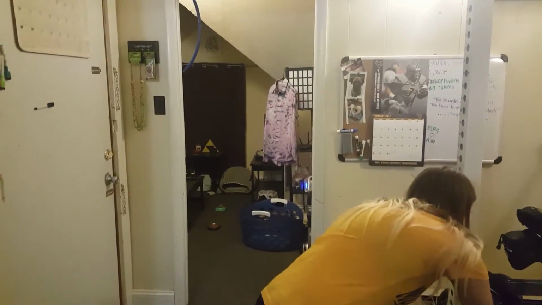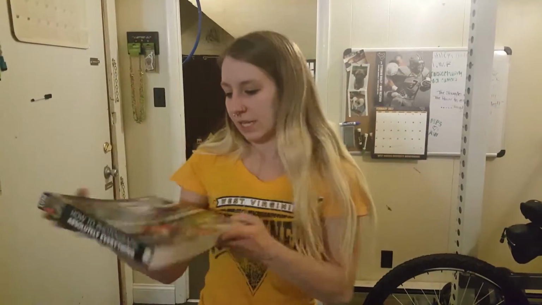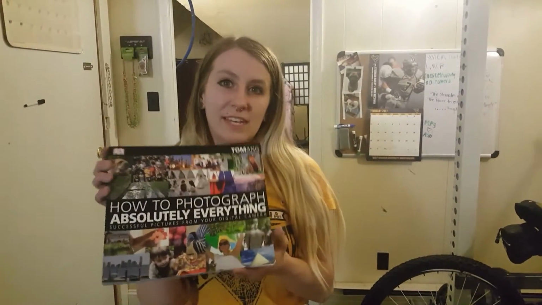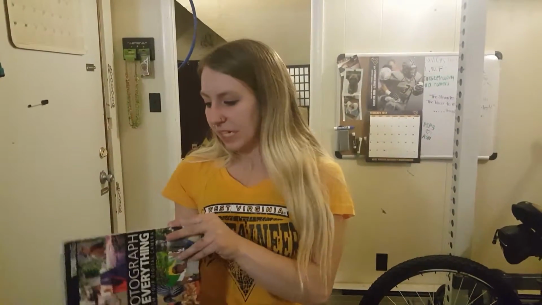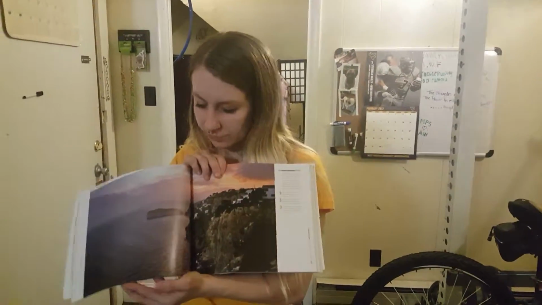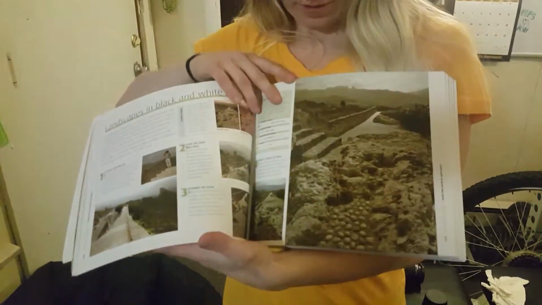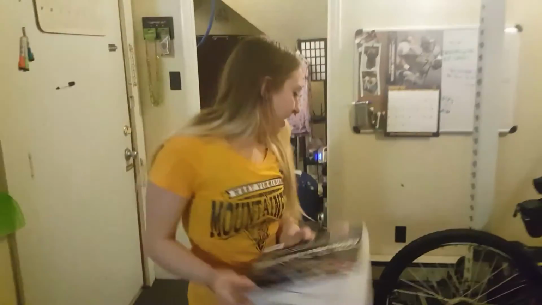Another book that I used that was very helpful is How to Photograph Absolutely Everything. This was very helpful to me because it gives you examples how to take pictures of weddings or take pictures of nature. Like anything that you want to take pictures of, it has it in here. I use this all the time. And not only books that have helped me, also YouTube videos, believe it or not. I watch a lot of YouTube videos on taking pictures, and they really helped explain to me because I'm more of a visual learner and I want people to tell me what I should do.